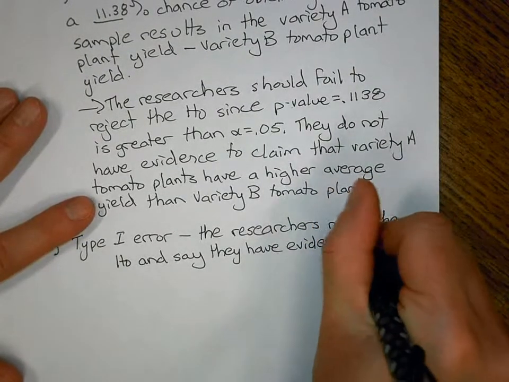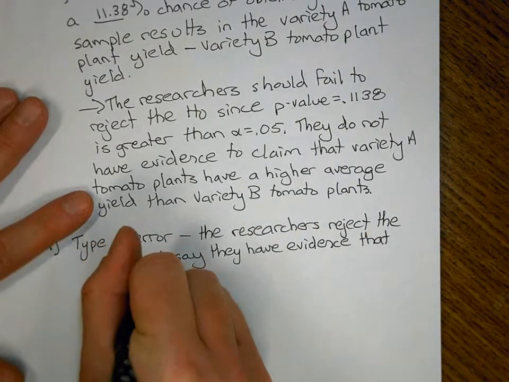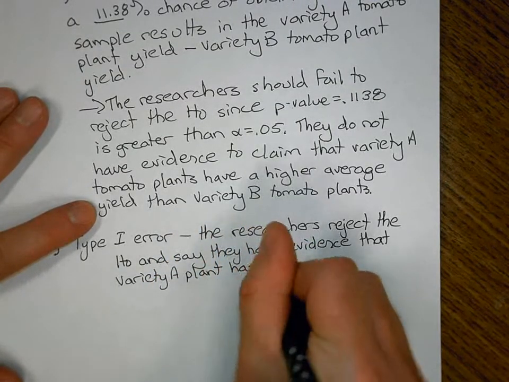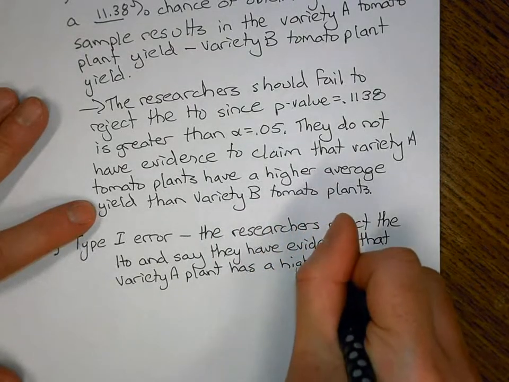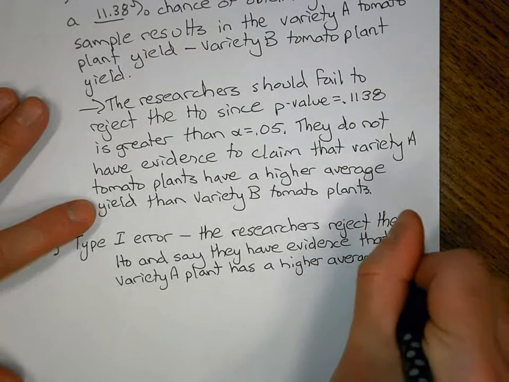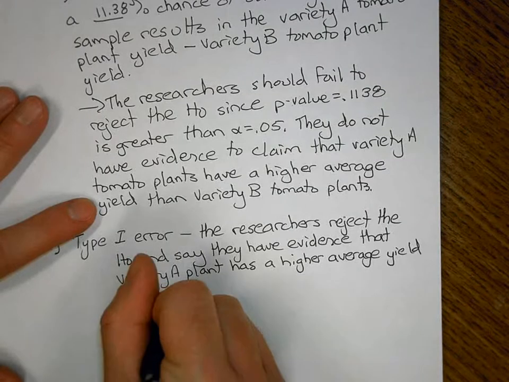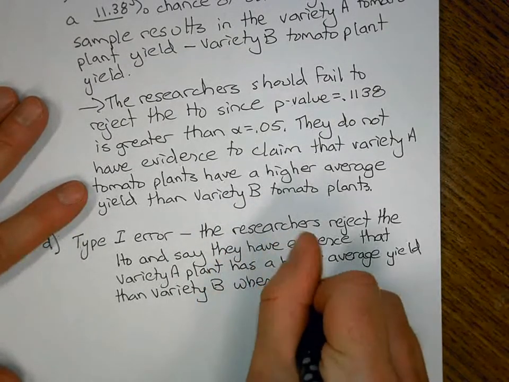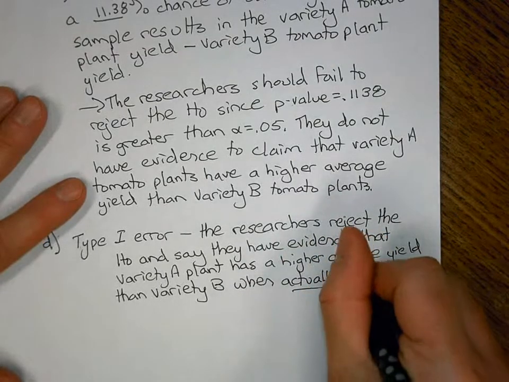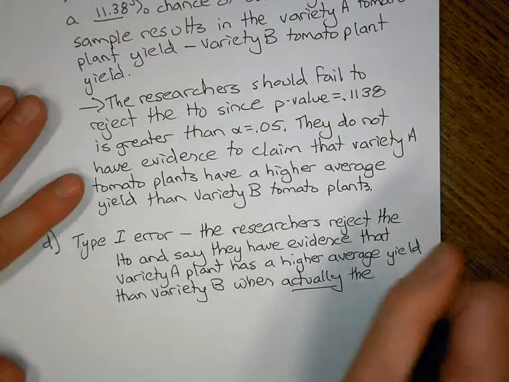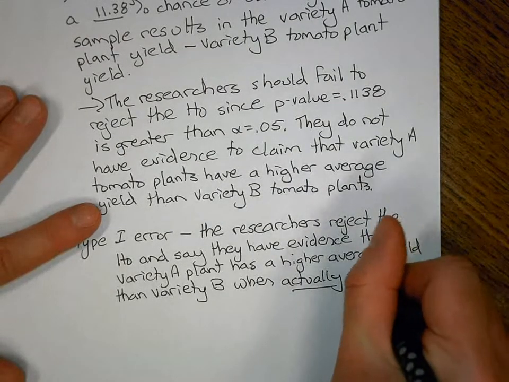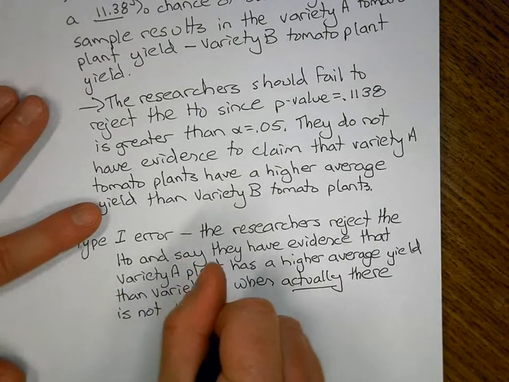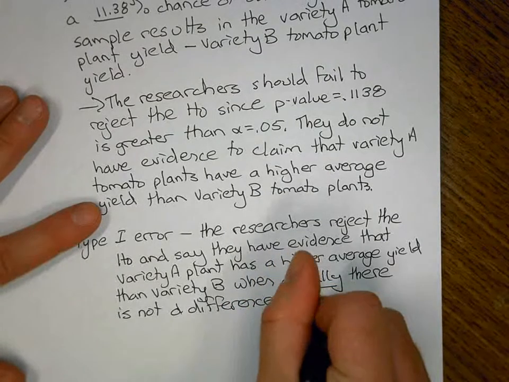They have evidence that variety A plant has a higher average yield than variety B, when actually there is not a difference between the two. Between variety A and variety B.